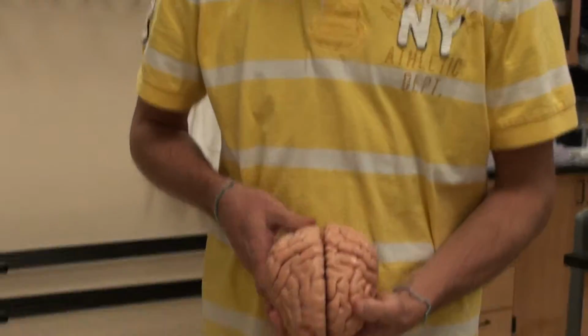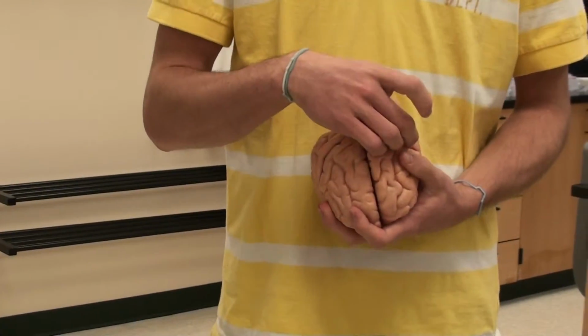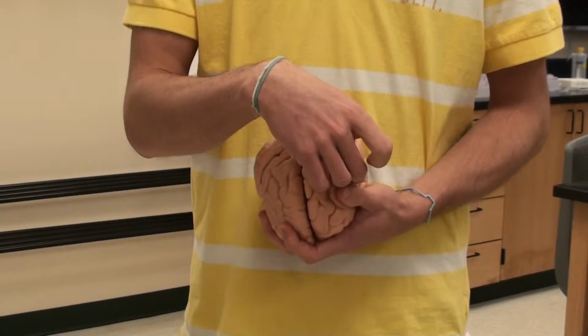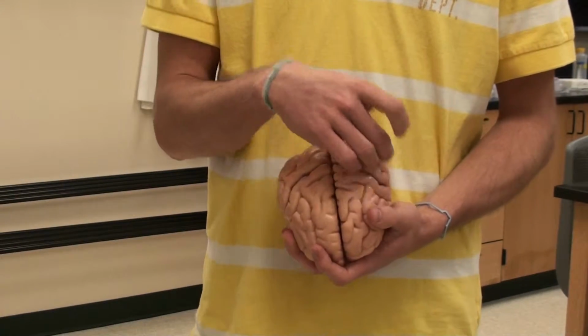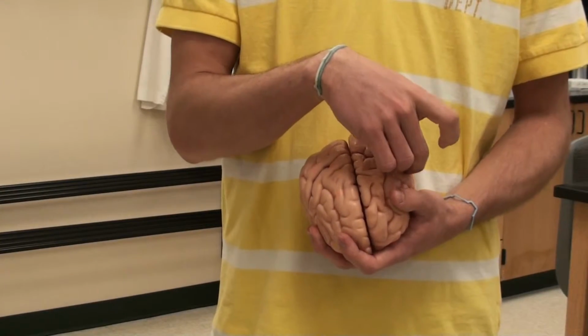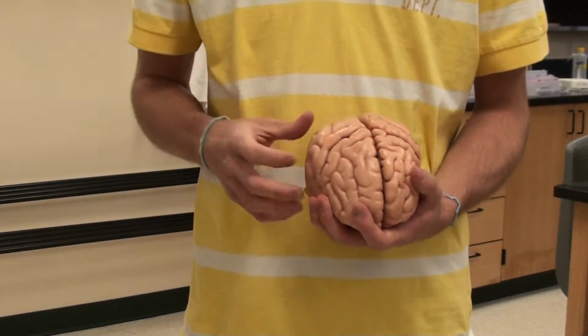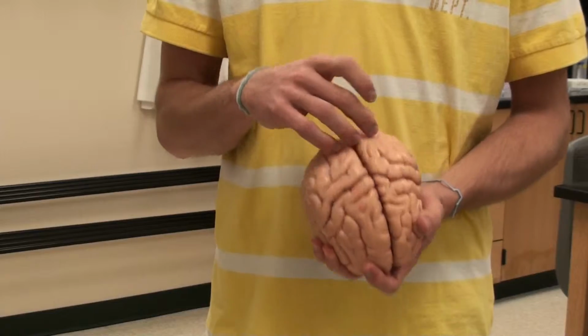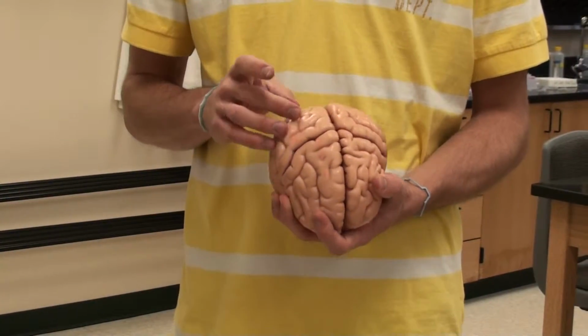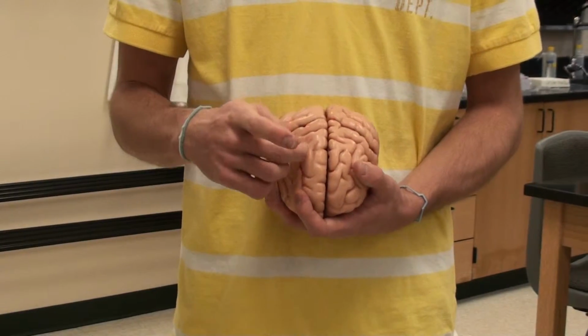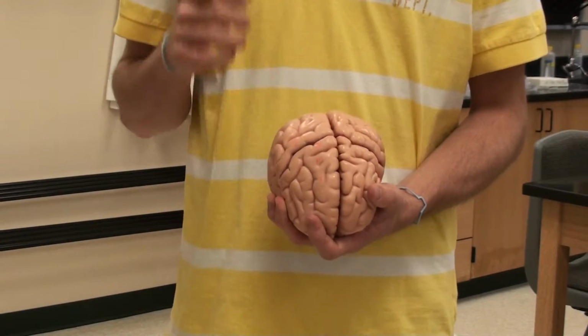By your central sulcus, you have your precentral gyrus, and just behind that, you have your postcentral gyrus. The gyruses are the upper part of the brain, as you can tell, the mountain part of the brain. And the part that dips down is the sulcus.